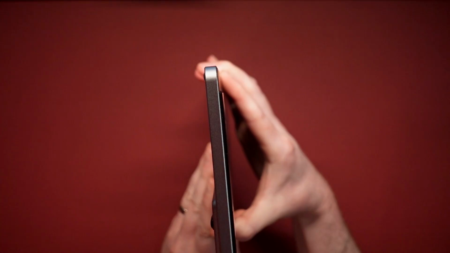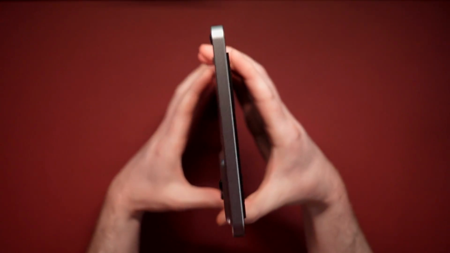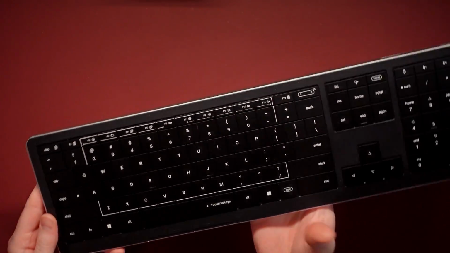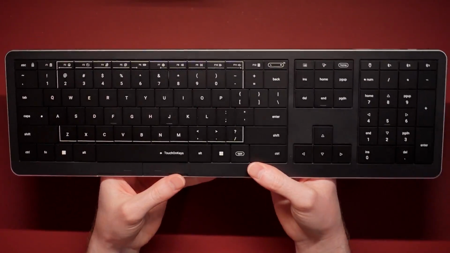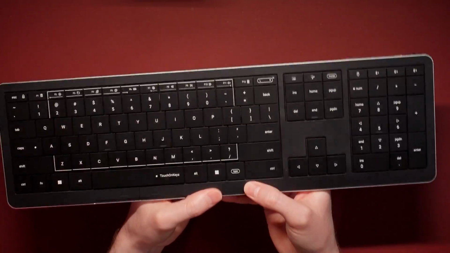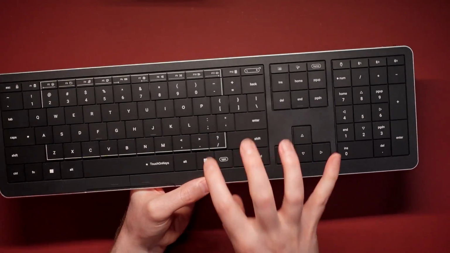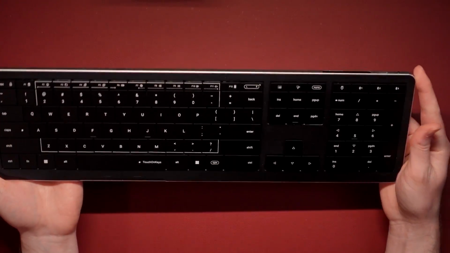It's also extremely thin. Look how thin that thing is. I mean, that is just absolutely insane. And so it's pretty light. It's not very chunky or anything like that, but it also feels solid. Even though it's a light keyboard, it feels like a solidly built device.